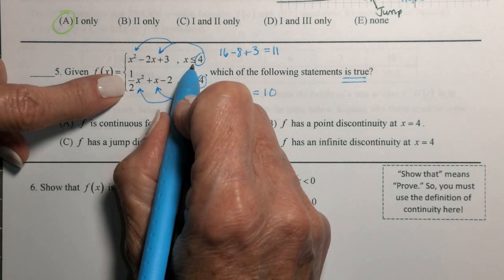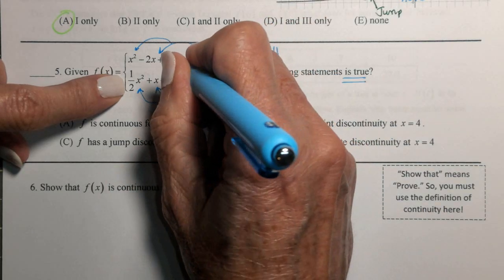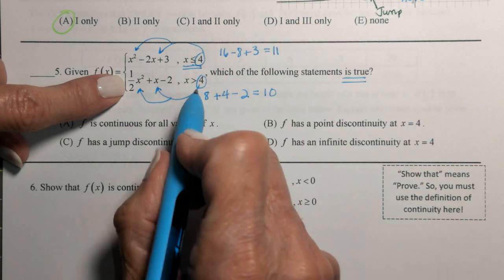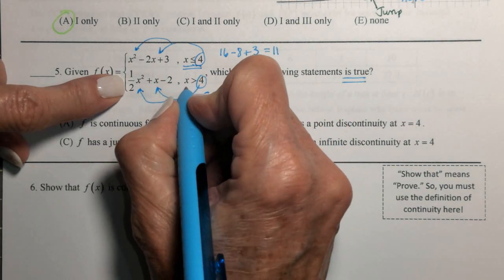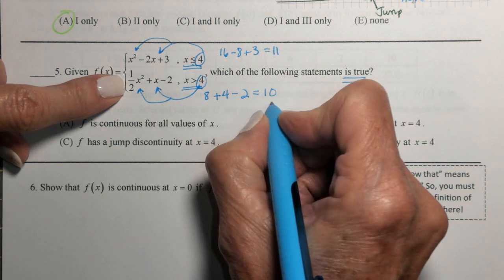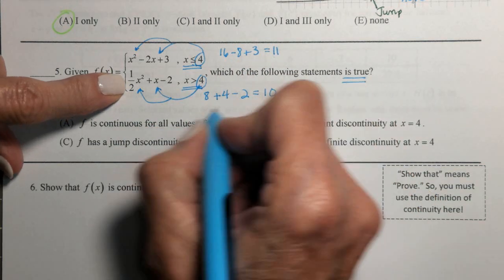So on the left, look at how they told us. On the left, we're approaching 11. On the right, we're approaching 10. That's a jump.